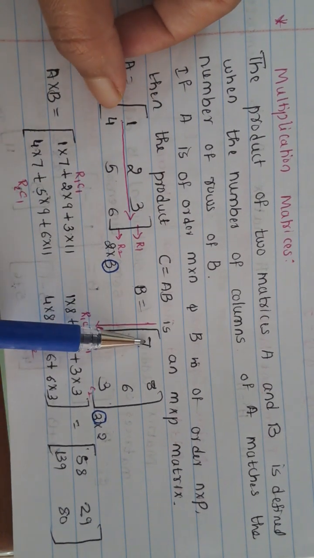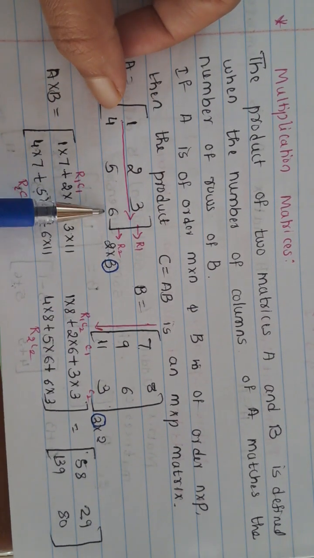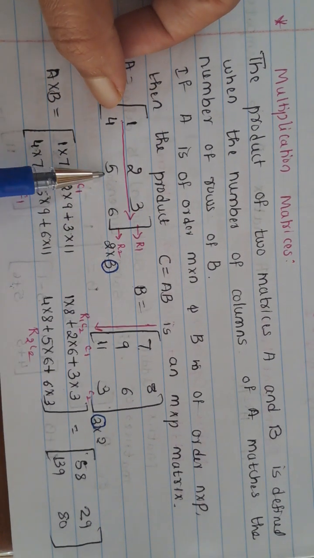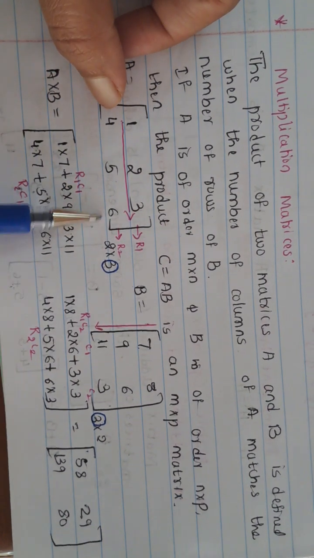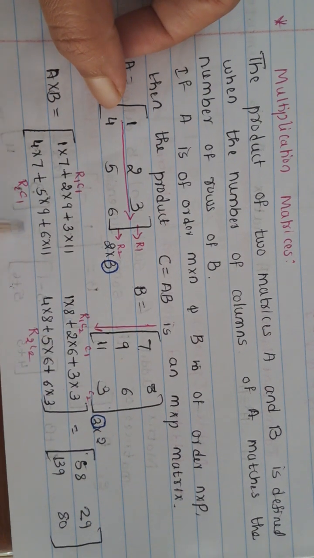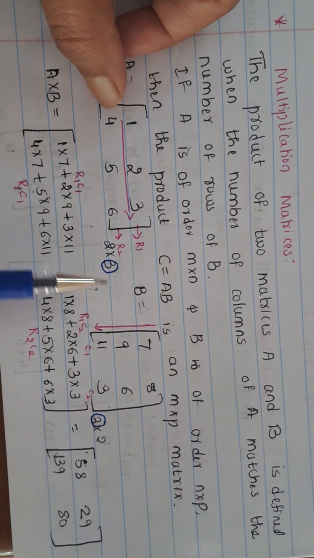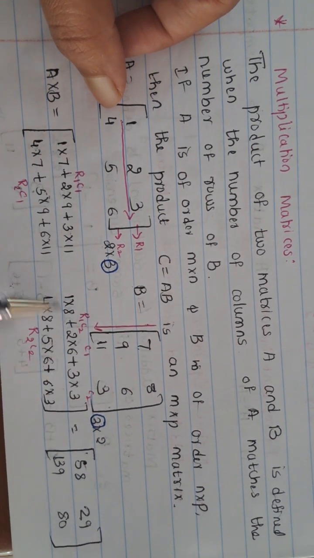Similarly, going for the second row, first column: 4 times 7 plus 5 times 9 plus 6 times 11. That will give me the second row, first column element. Then the second row, second column is 4 times 8 plus 5 times 6 plus 6 times 3, which will give me the second row, second column element.